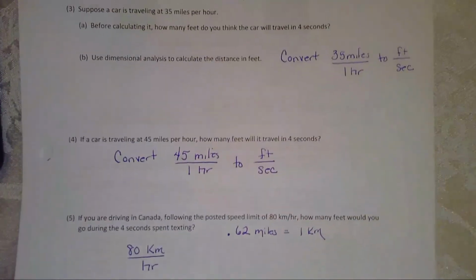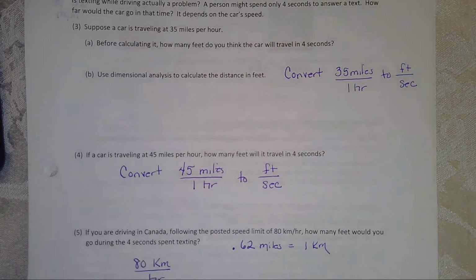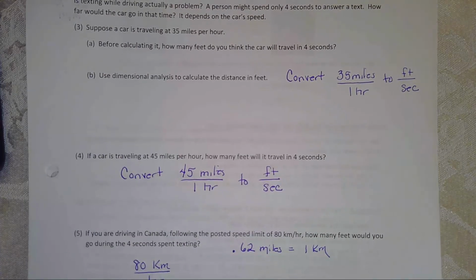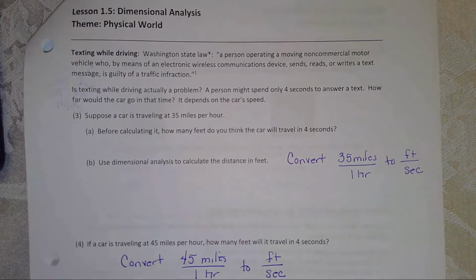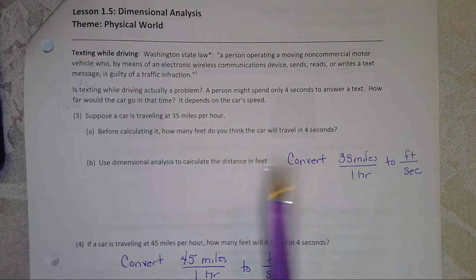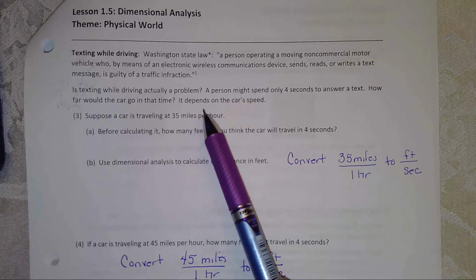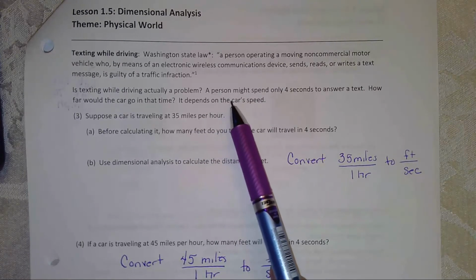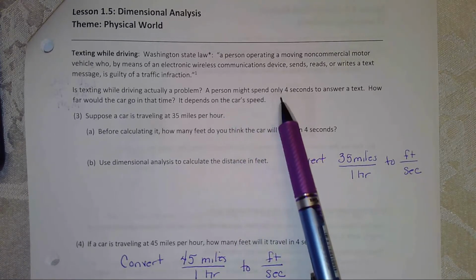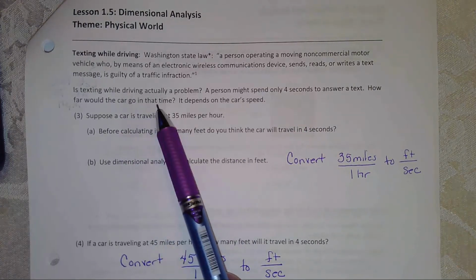Right? Let's try a couple more. So it says, texting while driving in New York State is against the law, and there's a reason for that, because when you look away from the road, you really don't realize how far you travel when your eyes are off the road for a few seconds. So they say a person is texting while driving, and they might spend about 4 seconds to answer a text message. So how far would a car go in that time?